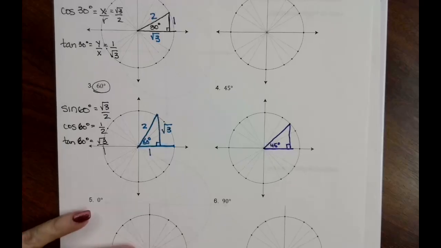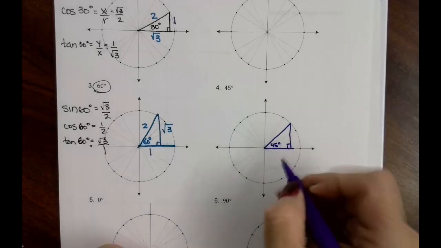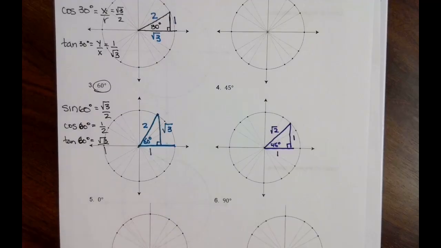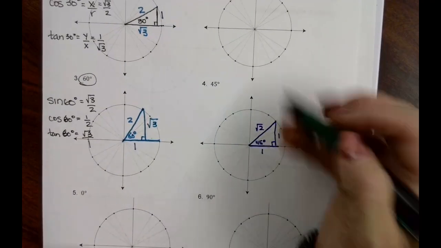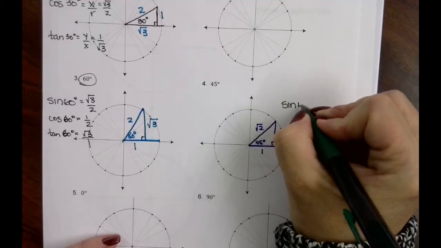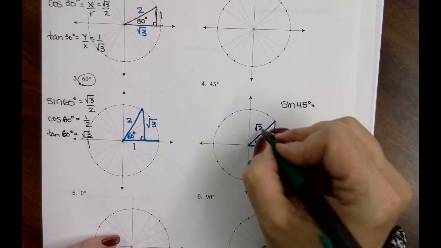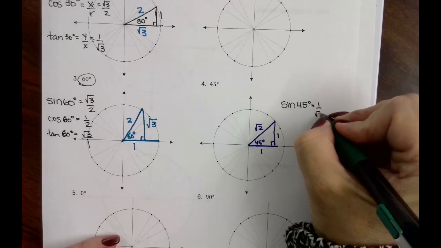Okay, so let me write this down. This is side 1, and this is the side square root of 2. Now, there's a reason why this one is a little bit different. If I want to look at sine of 45 degrees, I know that that is y over r. So we would say 1 over the square root of 2.